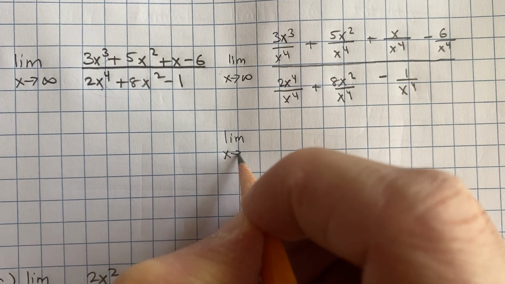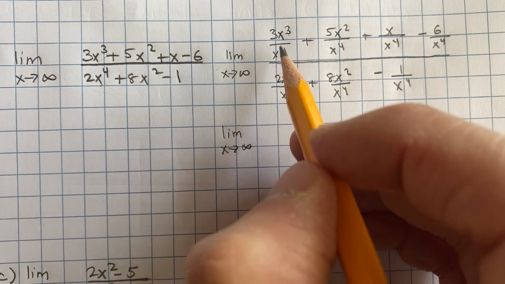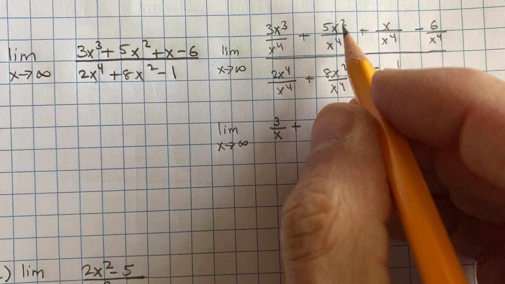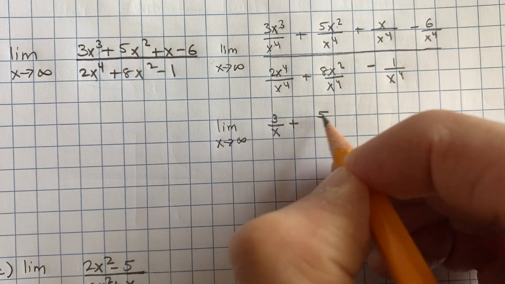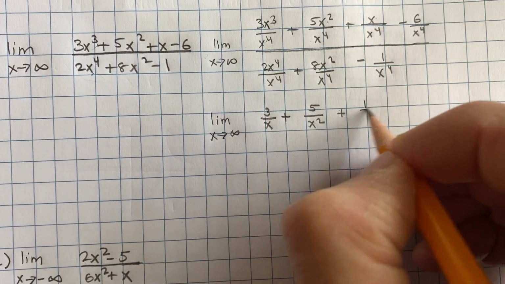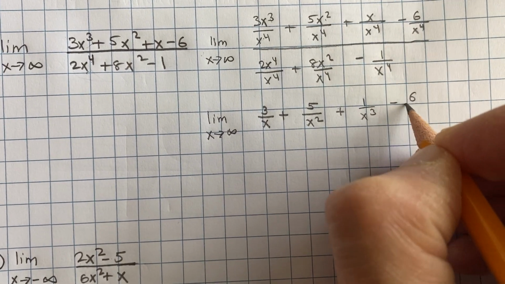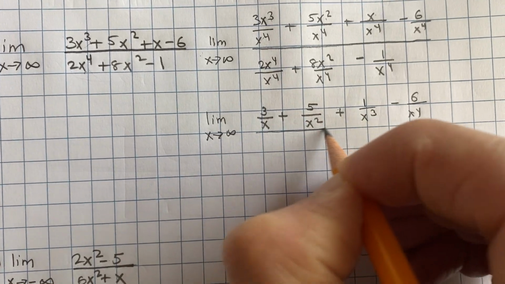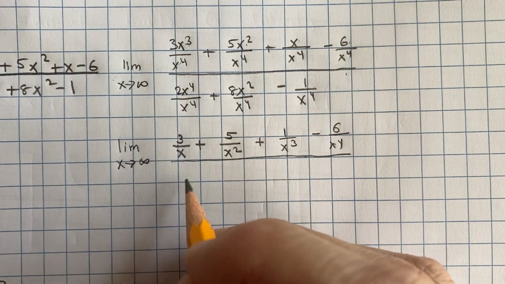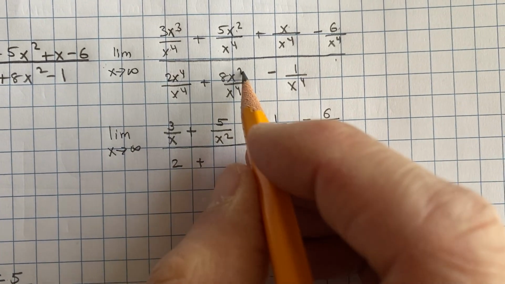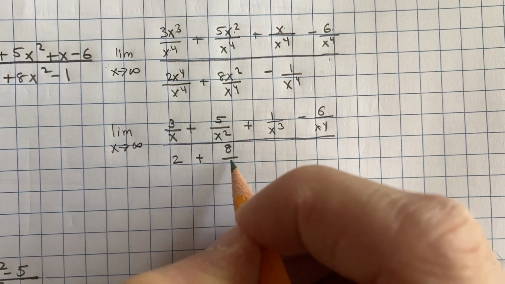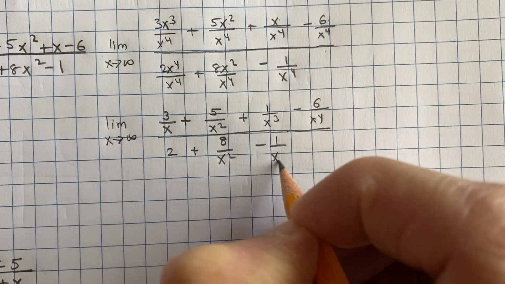Okay, so the limit as x approaches infinity, this just becomes 3 over x plus 5 over x squared plus 1 over x cubed minus 6 over x to the 4th, all over 2. Okay, so all your simplifying rational expression skills. These x to the fourths will cancel out. x squared over x to the fourth is just 1 over x squared, right? So it's 8 over x squared minus 1 over x to the fourth.